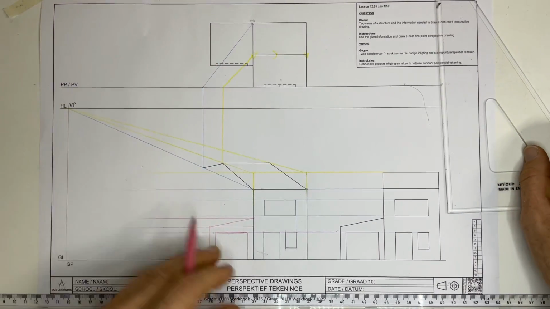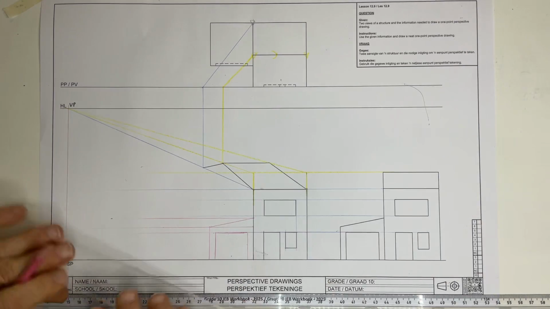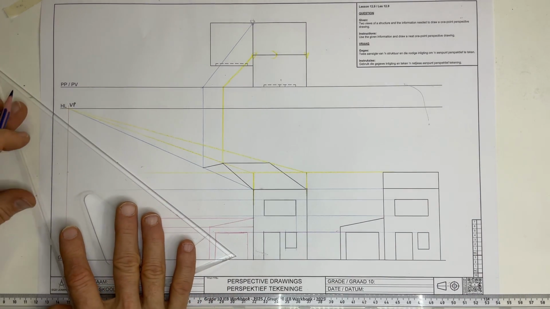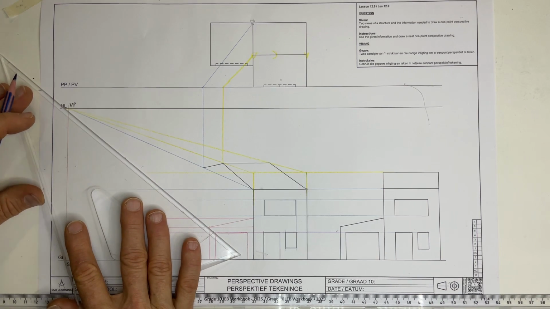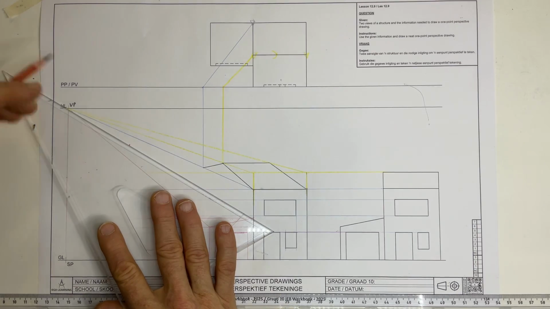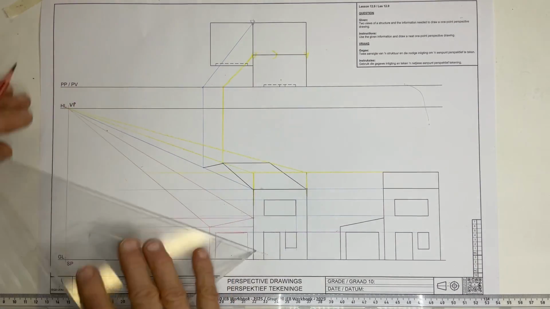I need to try and figure out how far back by doing that whole story, getting the lines off these corners. Right, I'm going to take lines from these corners over here, going back to the vanishing point from that corner over there, all the way back to there, and from that corner over there, and all the way back to there.